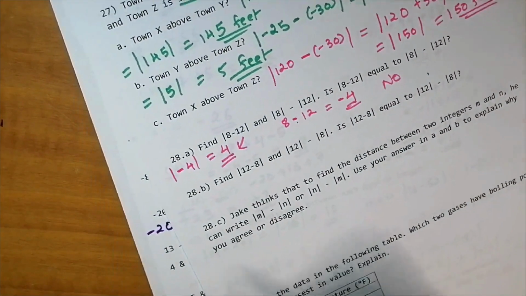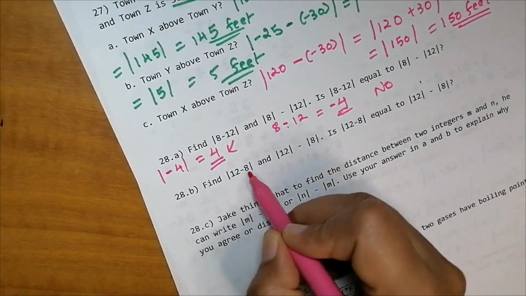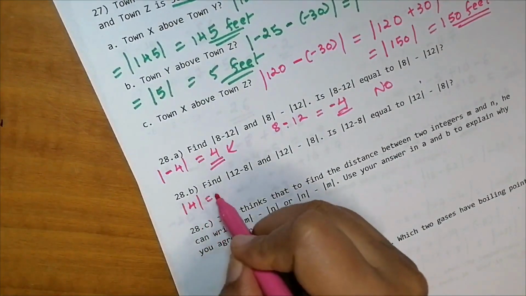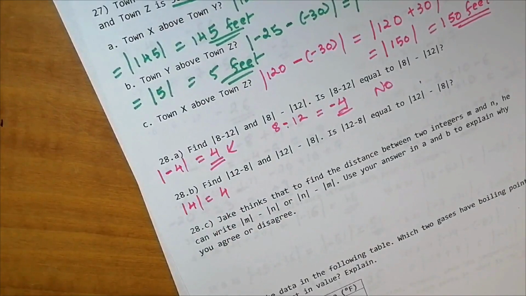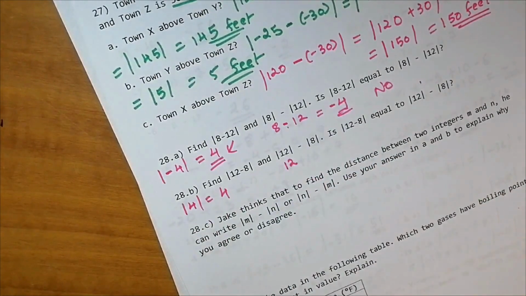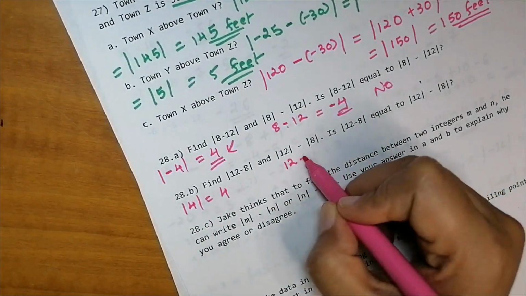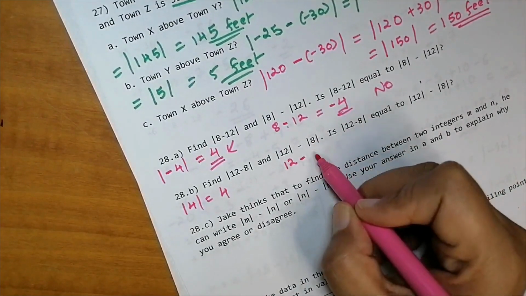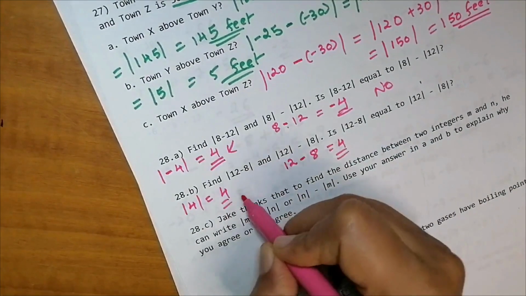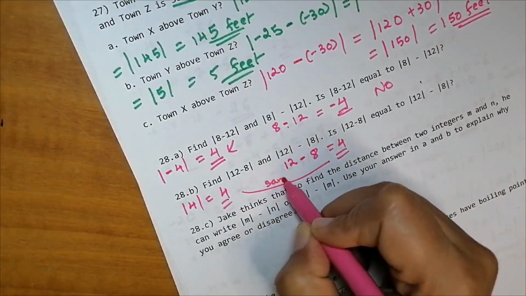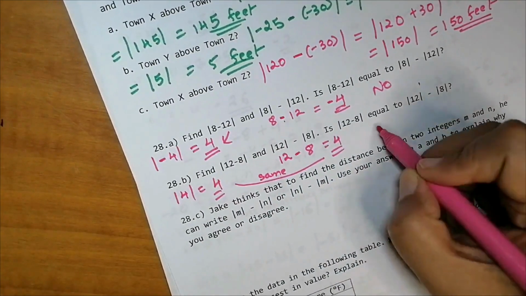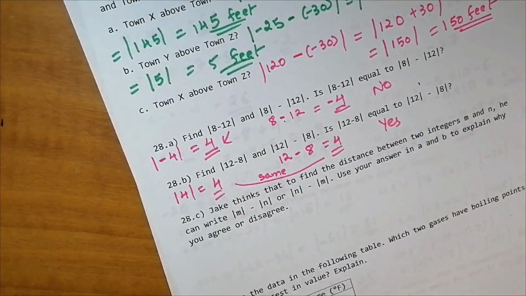Okay, the second one is the same type of sum that we have. So 12 minus 8, right, which is 4. Absolute value of 4, which is equal to 4. Then here we have absolute value of 12 is 12, right, and then minus sign as it is, and absolute value of 8 is 8, right, which is equal to 4. So here in both the cases answers are the same. Okay, it depends upon the numbers, right? So yes, they are the same, right?